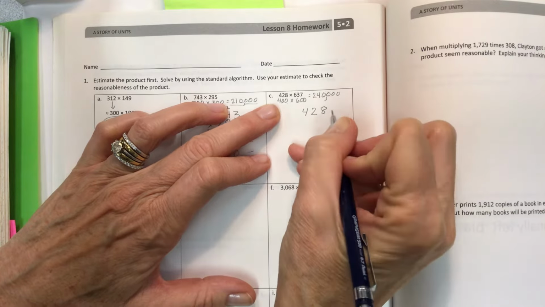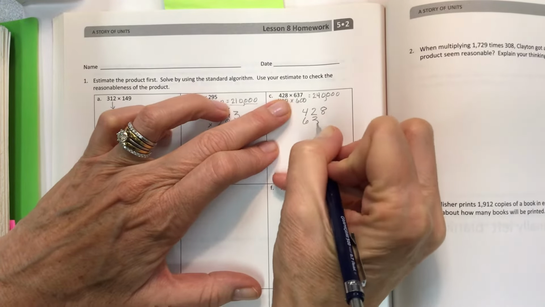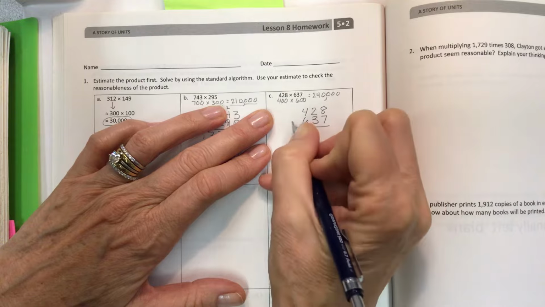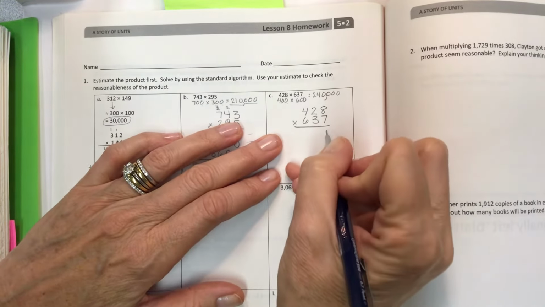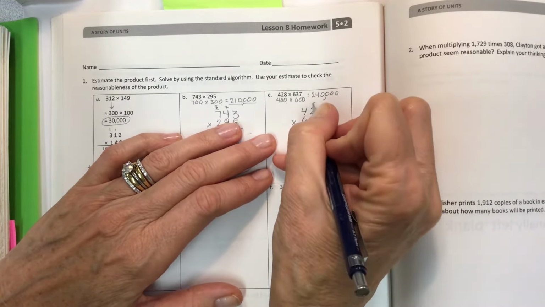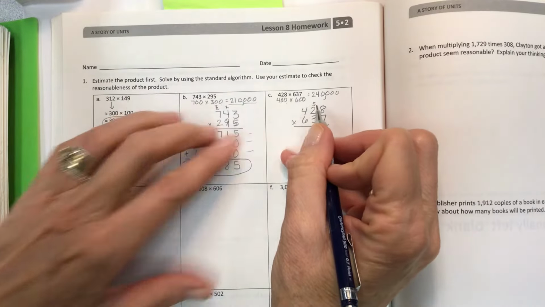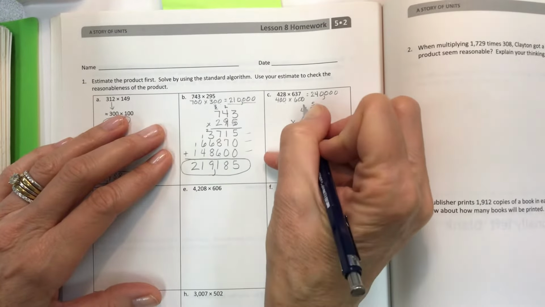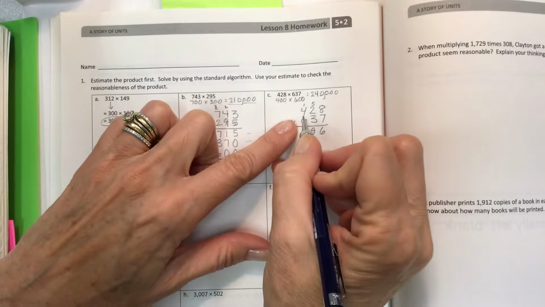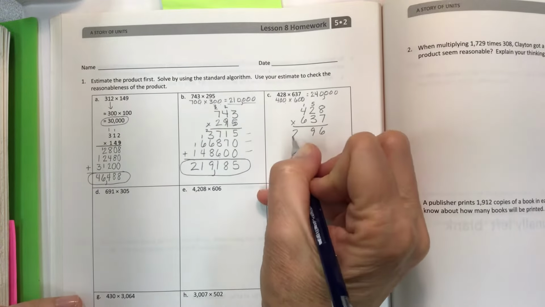4, 28, 6, 37. All right, 8 times 7, 56. Carry the 5. 14 plus 5, 19. 7 and 4 is 28, plus 1 is 29.